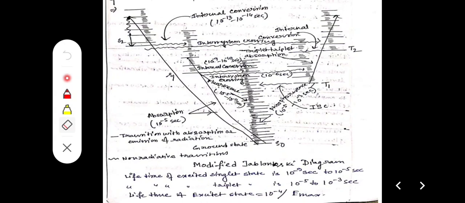Now the bigger modified Jablonski diagram. There should be so many things in it. Suppose first, there should be S0, the ground singlet state. Due to absorption, it should go to S1, and then to S2.